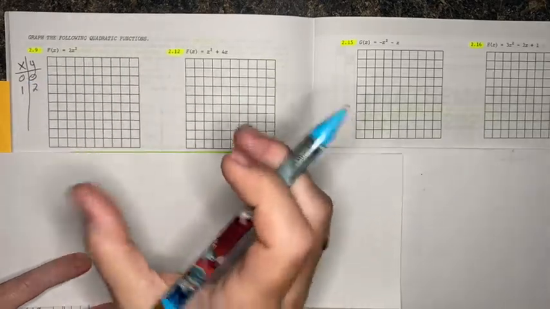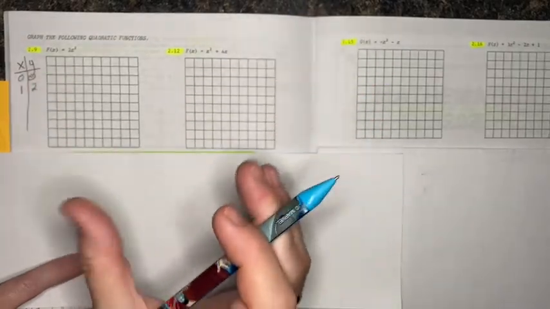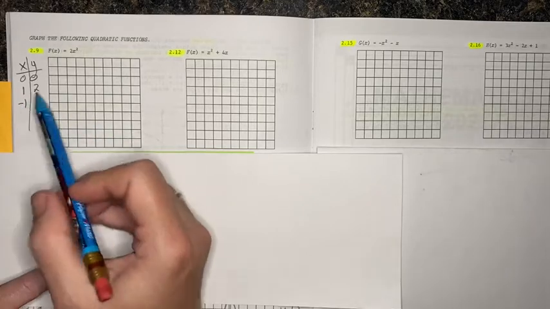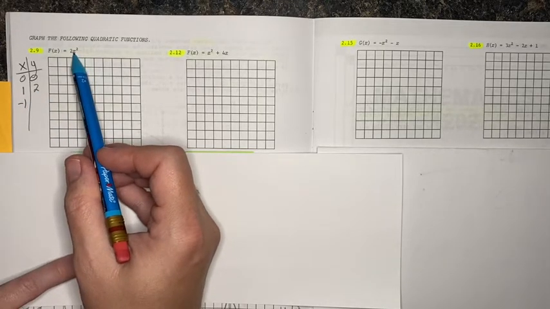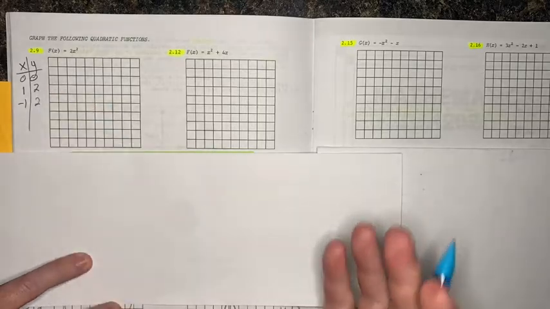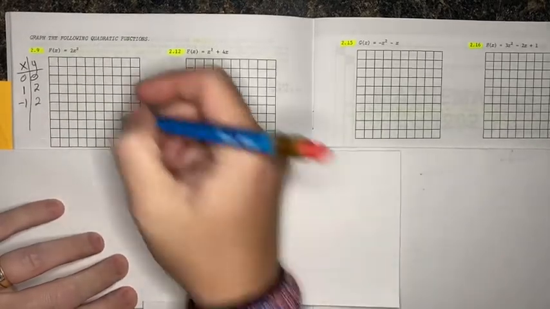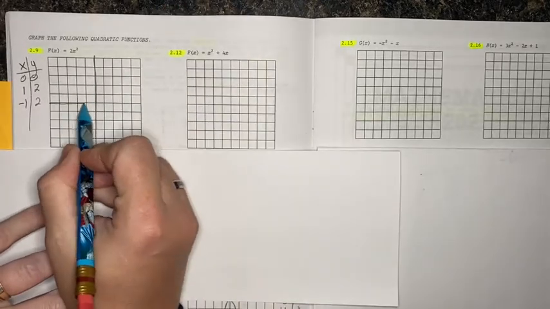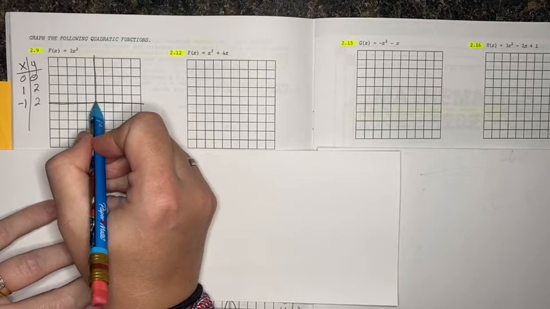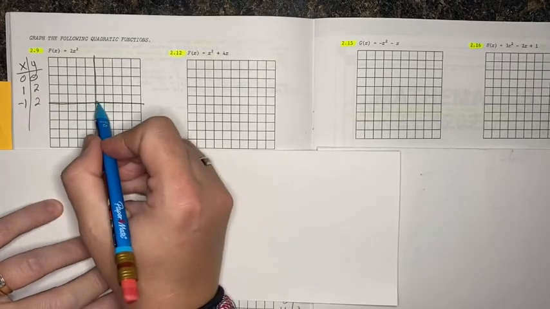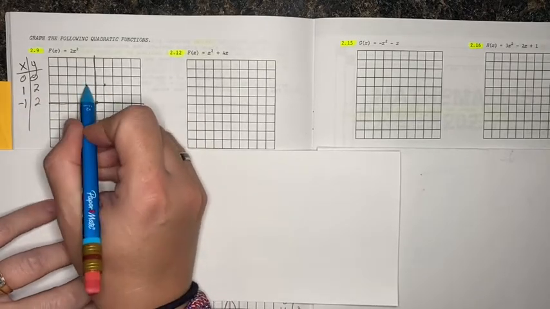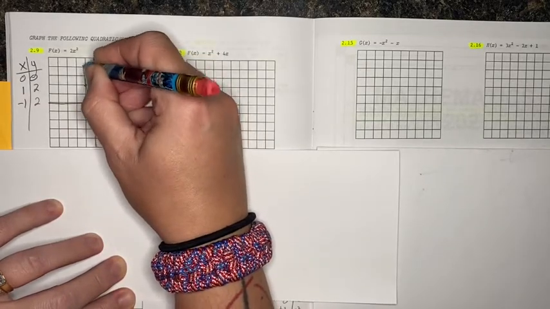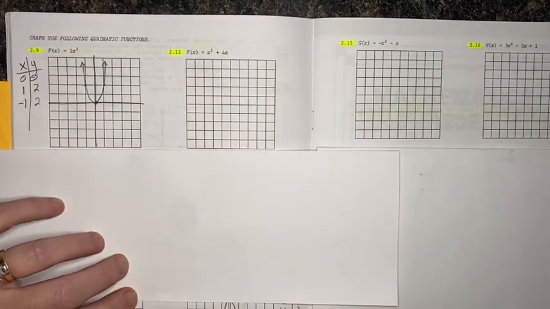Now, remember, I want to go out. We know this forms a bowl shape. This is on one side of 0. Let's try a negative 1. Negative 1 squared is 1. 1 times 2 is 2. So they have the same point. So let's graph our parabola. I'm going to just draw in the basic lines here. And we have our 0, 0, our 1, 2, and our negative 1, 2. That is enough for us to get the general description of our parabola.